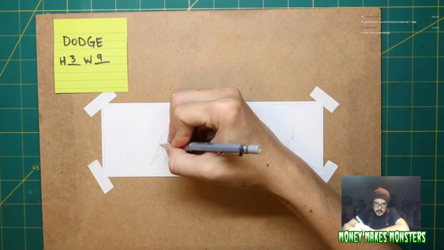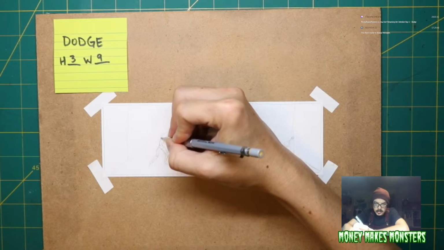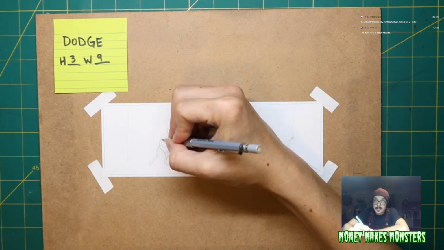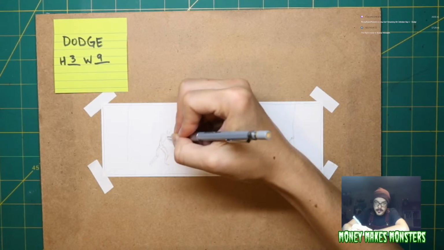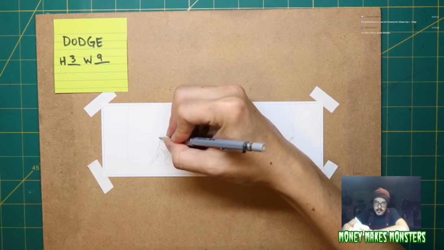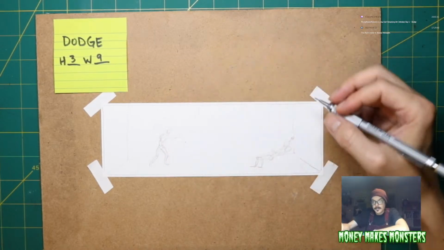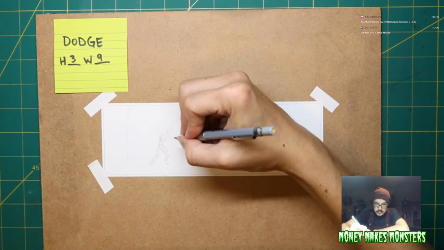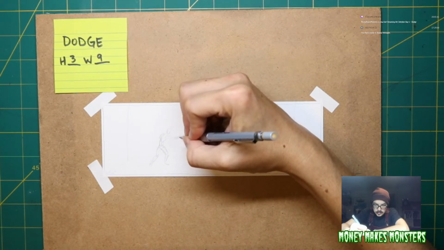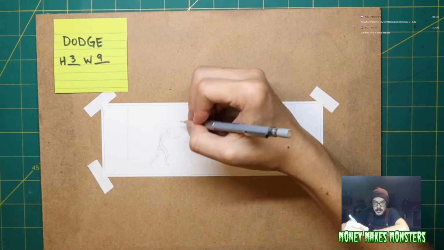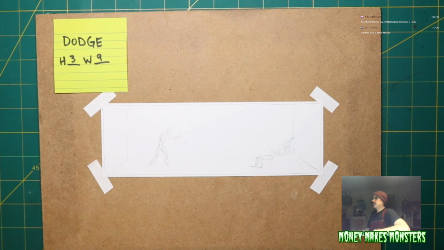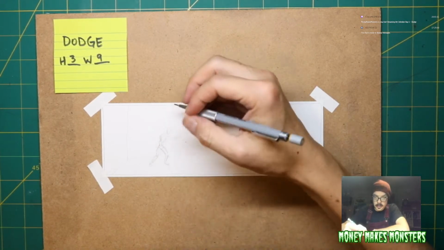This part of her body is like straight. Then she's turning to throw. She's throwing. She's throwing with this arm, because you don't throw with the same arm you're leaning on.